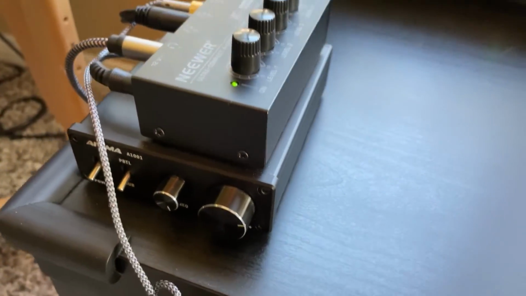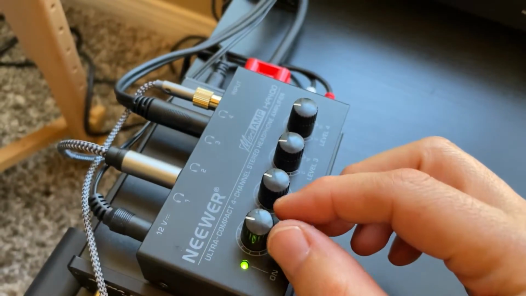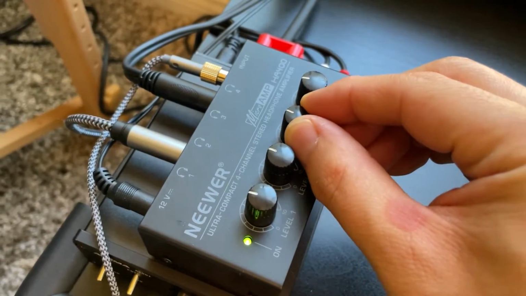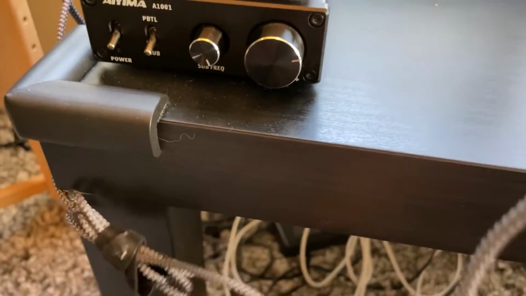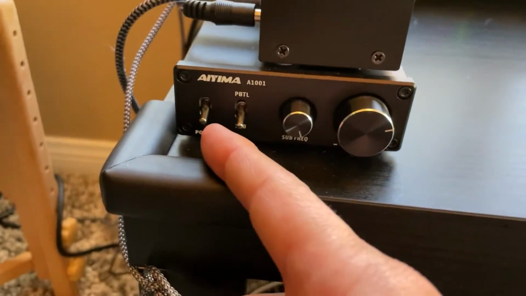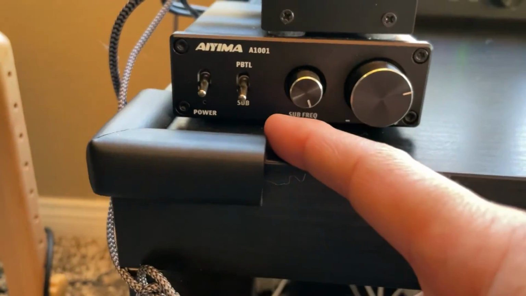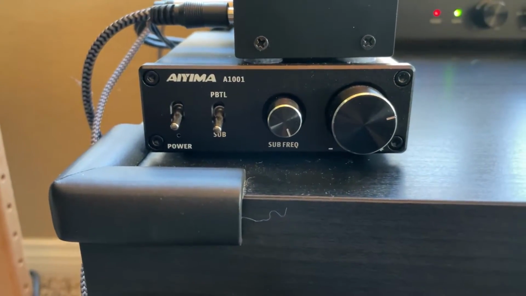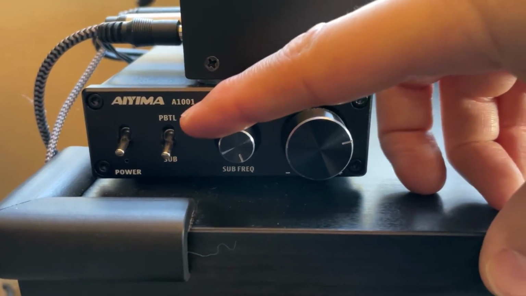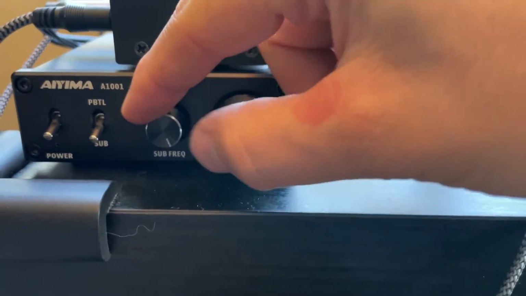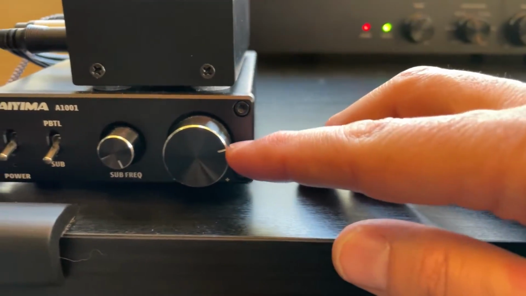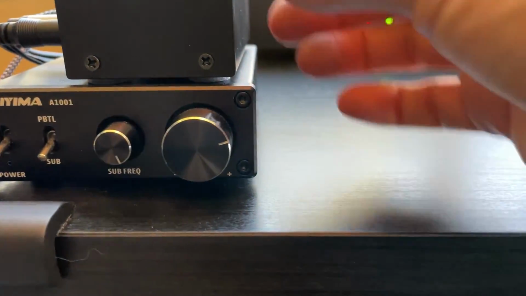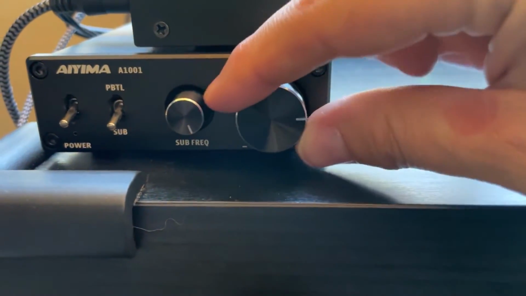As for the Practitioner, it's pretty straightforward. It's going to be the same setup, 50% for all 4 of these knobs. That's a good starting point. And then on the actual amplifier itself, you're going to have power on and off. You're going to have PBTL or sub, and you're going to want that switch focused down towards sub. Think of the sub frequency the same as the low pass filter, and you're going to rotate that all the way to the right. And the volume is a little different. I tend to start with it at about 3/4 and go from there. And you can certainly make adjustments and go all the way up to the top.